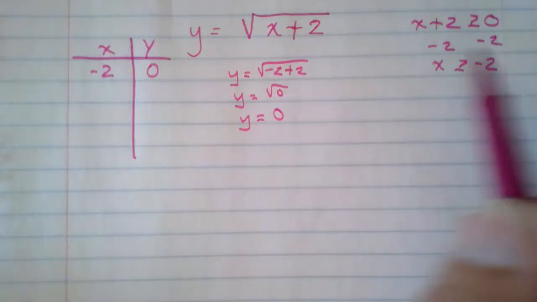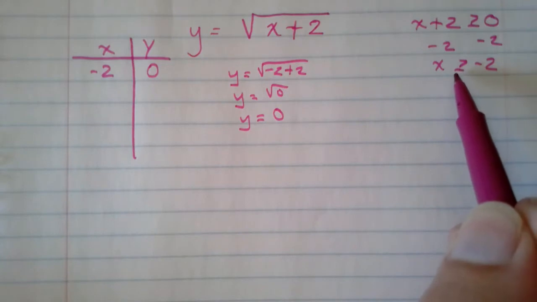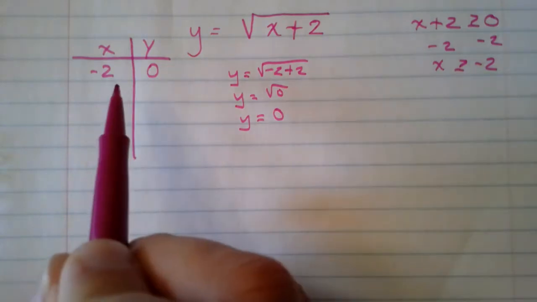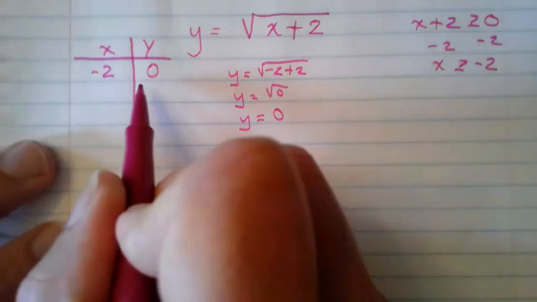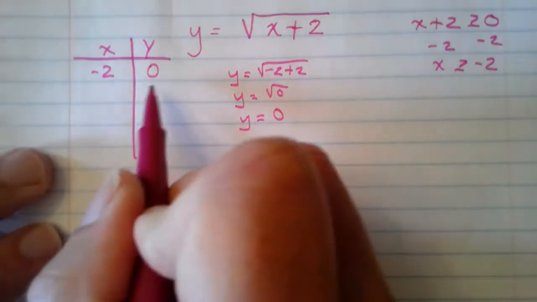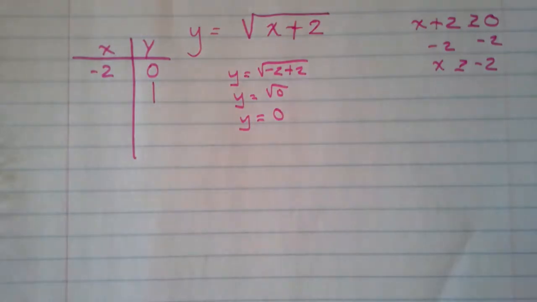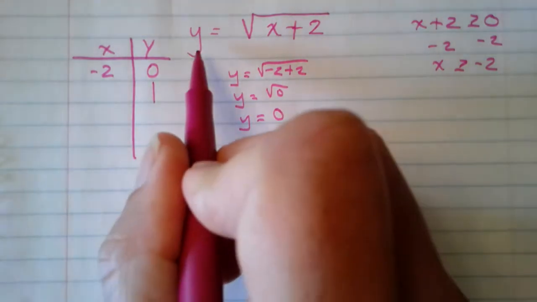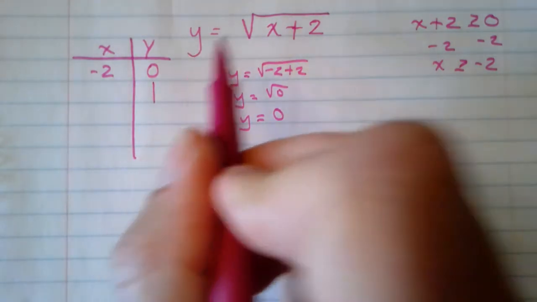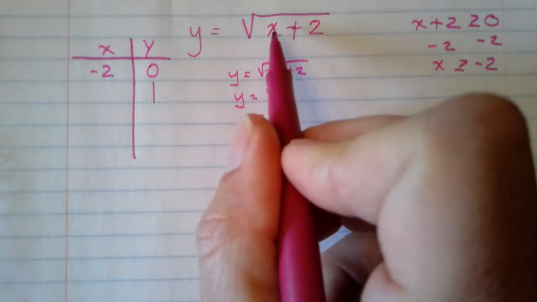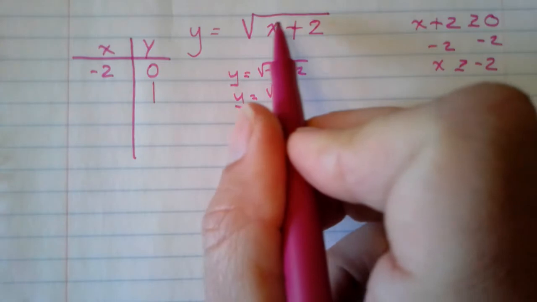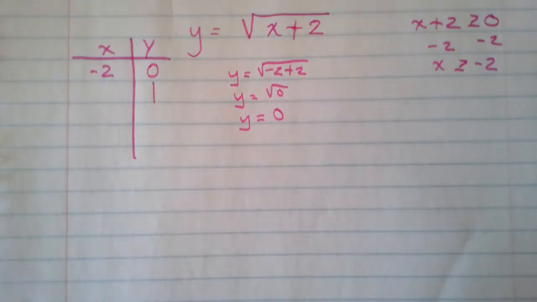Since my domain is greater than or equal to negative 2, I know I want numbers bigger than negative 2. So what I'm trying to get at here is I want my output to be 1. What number would I plug in for x in order to get the square root of 1?